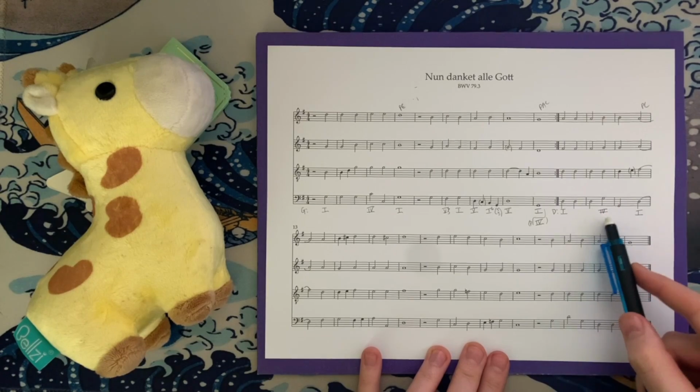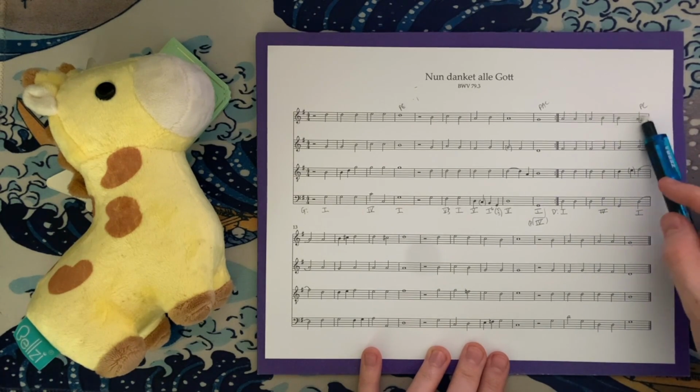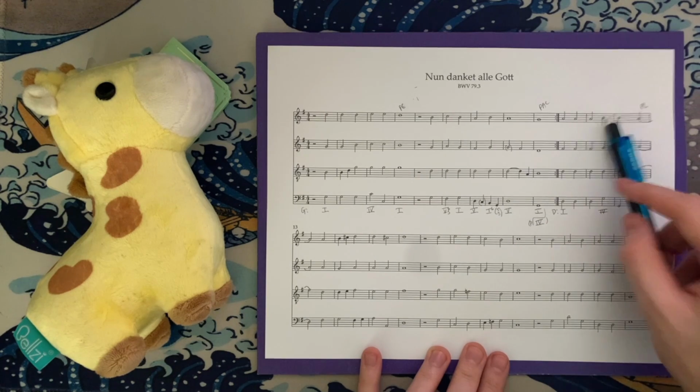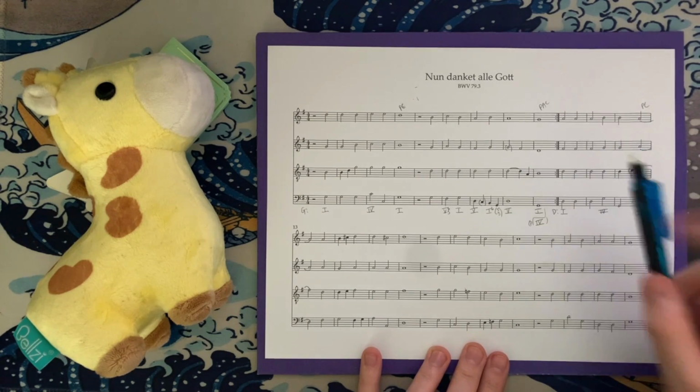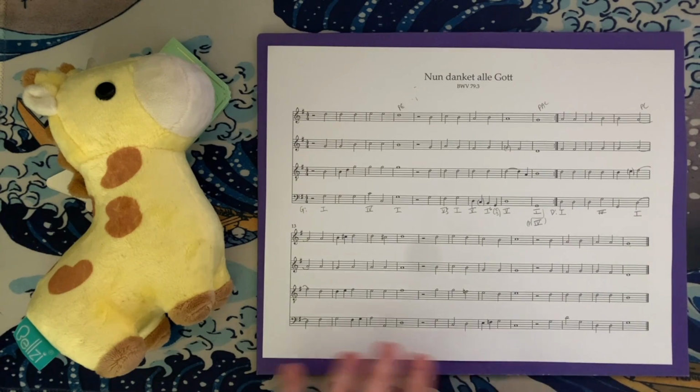And I know this cadence looks kind of strange because everything would be happening a little bit more neatly if these two chords were preceding this one in their own measure. But like I said, formatting sometimes messes up in my engraving software.